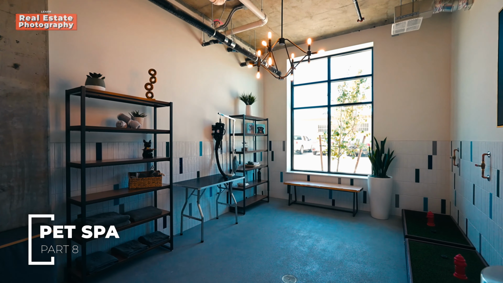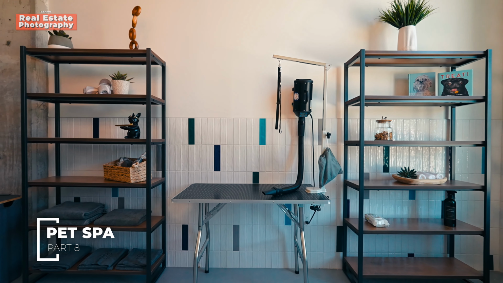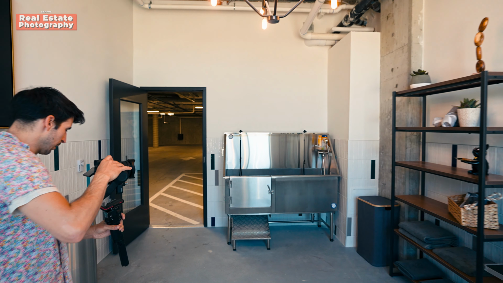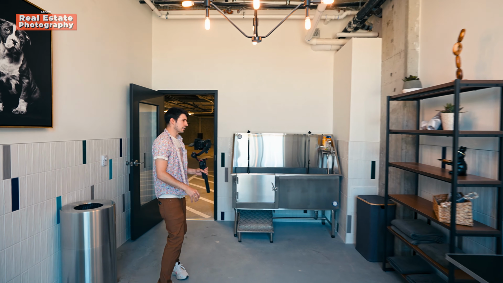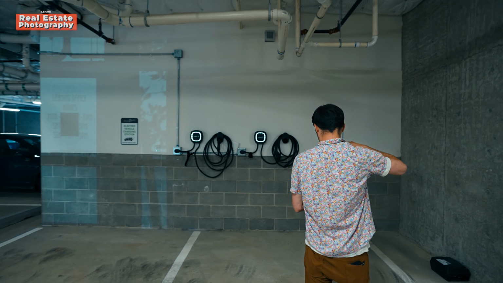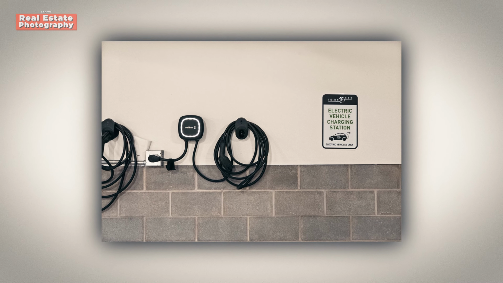We'll get maybe 1 or 2 shots in here and then we'll move on to the next spot. Show off the washing station for your dog. Bring your dog over here, get him washed. One other thing I did see, and it's not on the list, but it looks like we've got electric vehicle charging stations, so I'll probably get just a close-up shot of that.